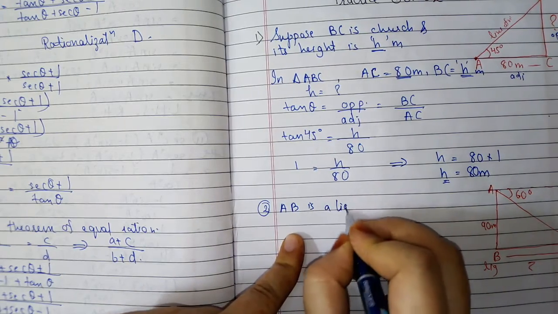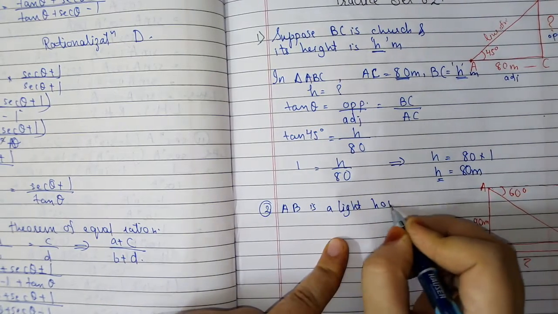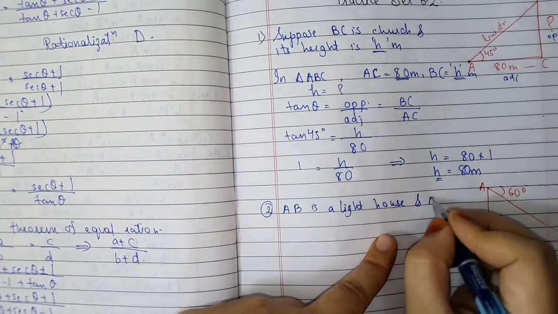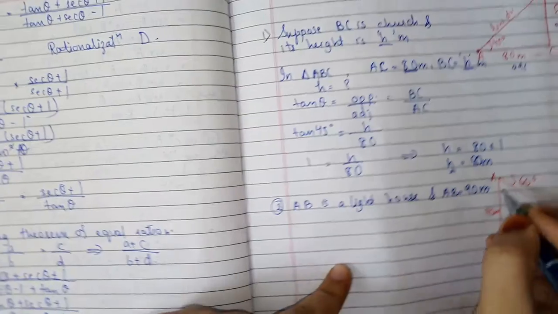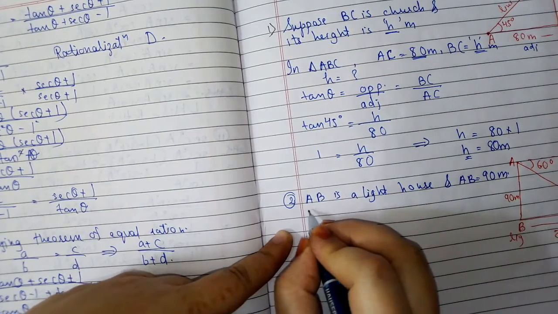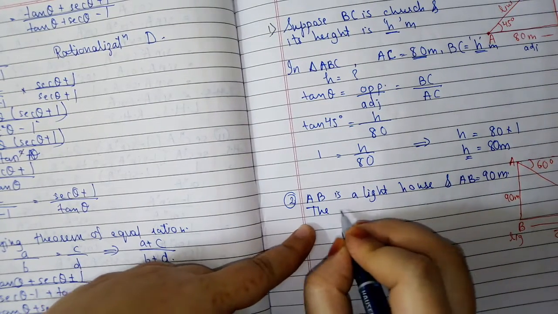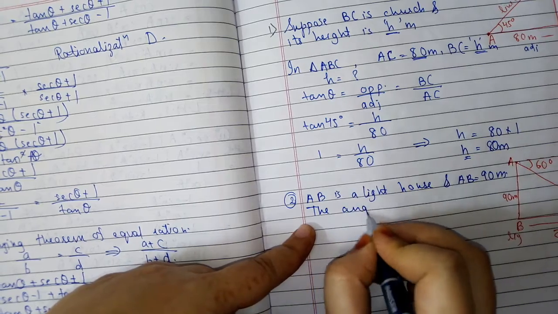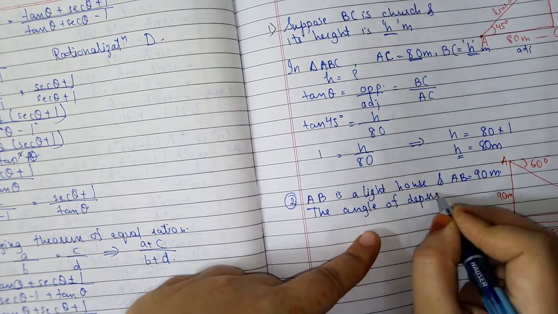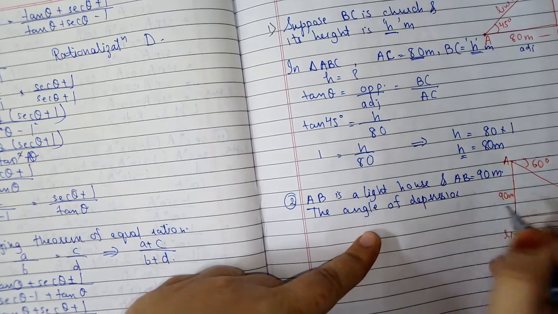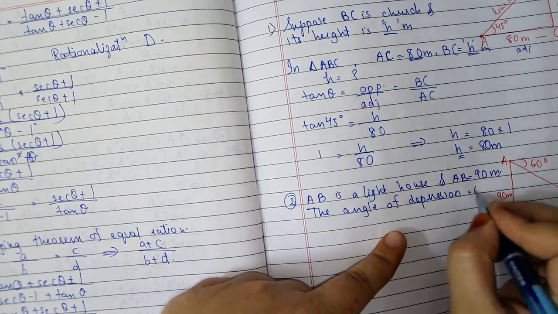AB is a lighthouse. Alright, and the dimension of AB is given as 90 meter. Okay, this is given in question only. So the angle of depression is equals to 60 degree.